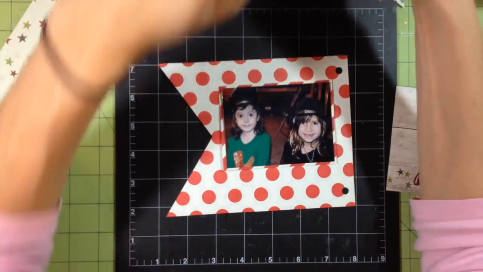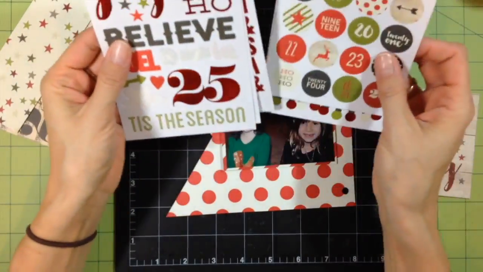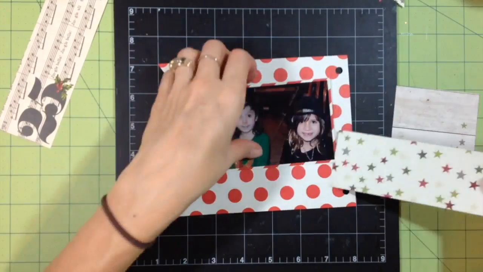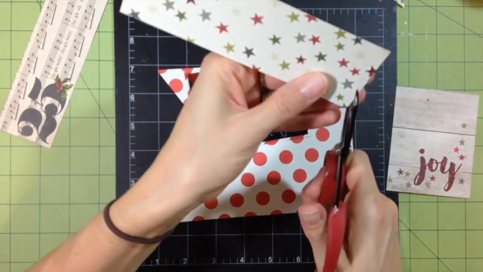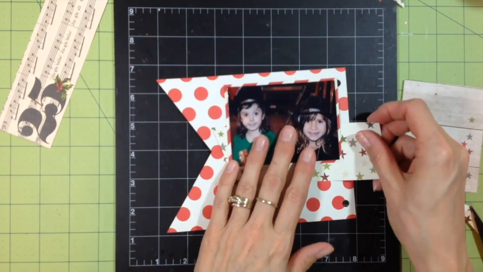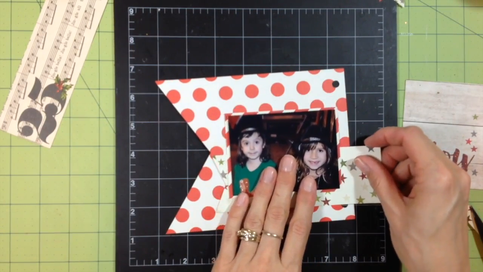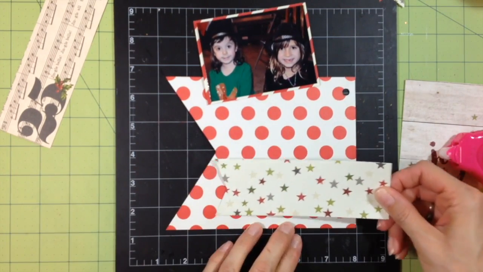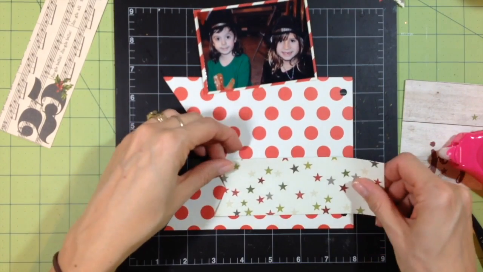So now I'm just going through some of my embellishments, still trying to figure out what I want to do. I haven't set my mind on the fishtail banner or the fishtail shelves yet, but here I go. I'm going to trim that out. I'm going to use, like I said, that star paper, and then the back of the star paper is some green and cream polka dots. And so I'm going to glue that down, and then I'm going to have a little left over on the right hand side, so I'm going to trim it off.